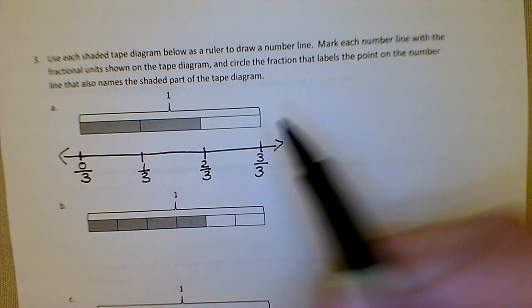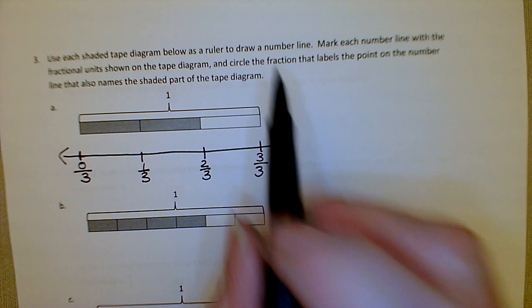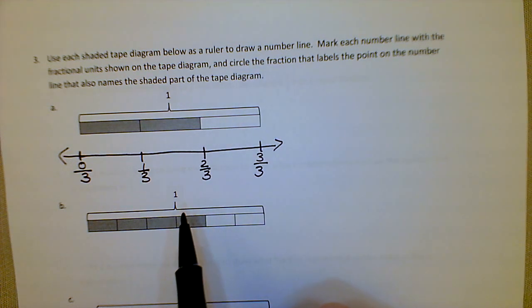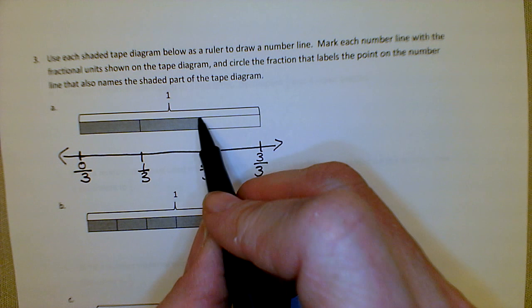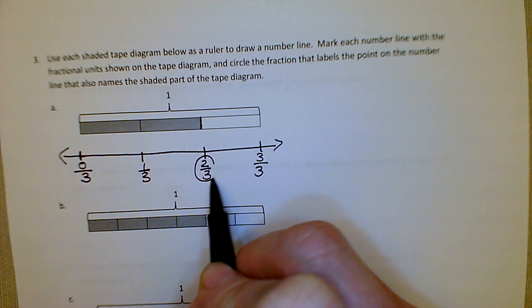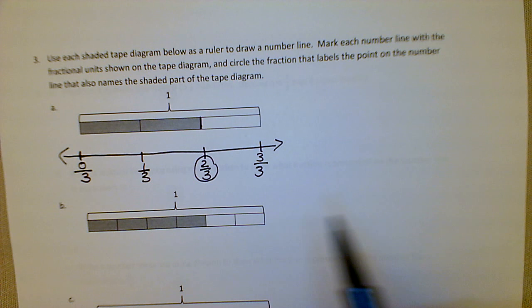So now, let's figure out, remember the second part of it was that we have to circle the fraction that labels the point on the number line that also names the shaded part of the tape diagram. Well, here's the end of the shaded part of our tape diagram, so this is the fraction that labels it.